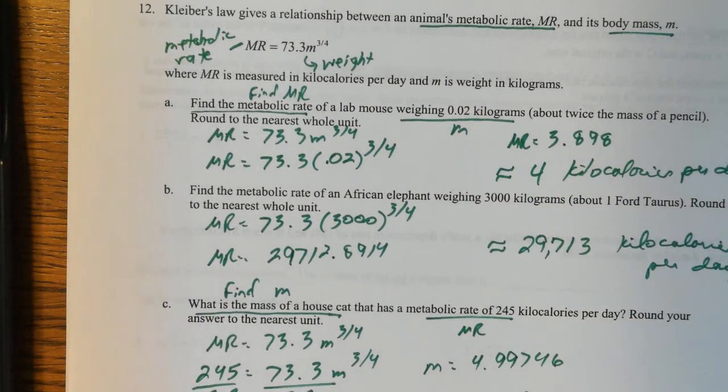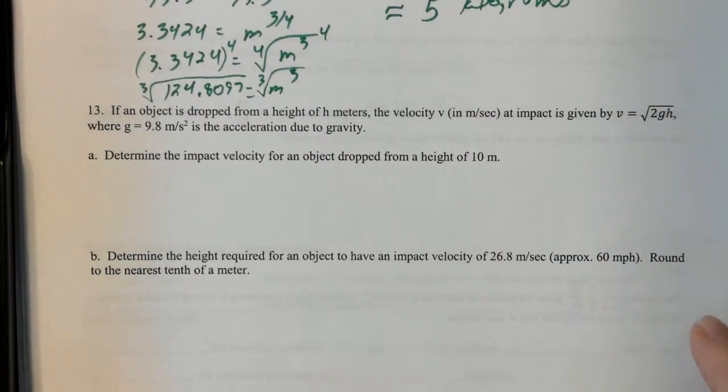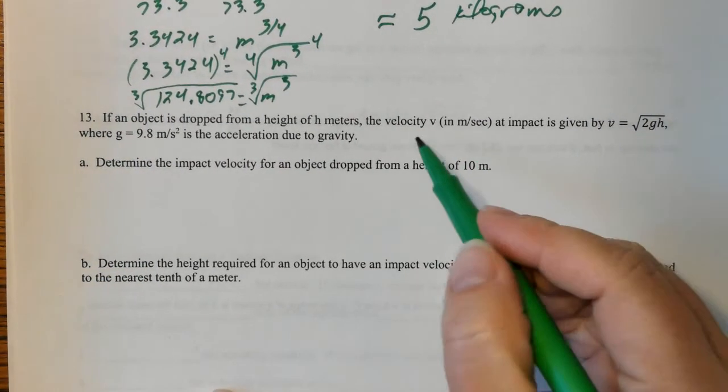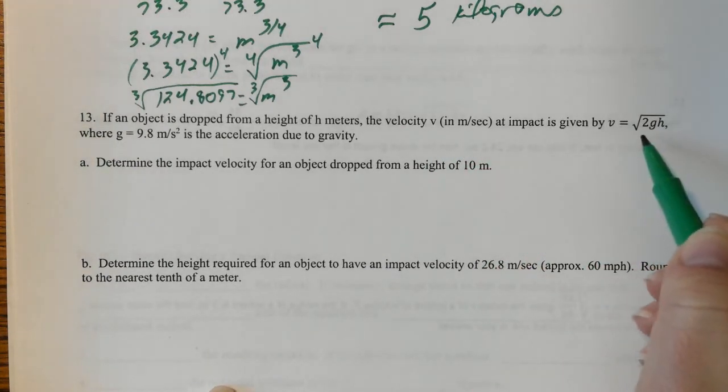Okay, right here. Okay, number 13. If an object is dropped from a height of h meters, the velocity, which is kind of like speed, in meters per second at impact is given by this equation right here.